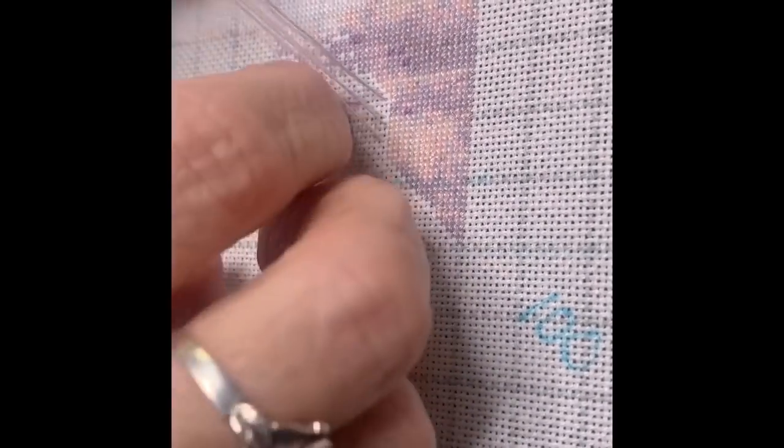I found just to wrap it around my fingers is just as easy, and it's that tugging motion that pulls the kinks out. So again, you can try that, see how that works. Till next time, I'll find a piece of thread that has some crinkles in it, and maybe be able to give you a better demonstration of that.